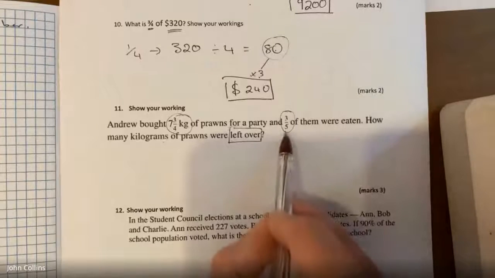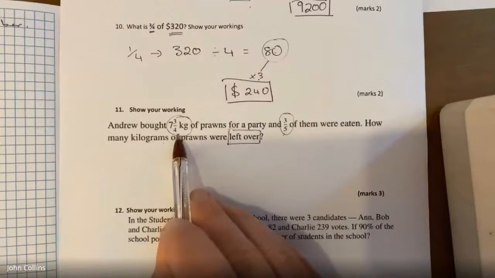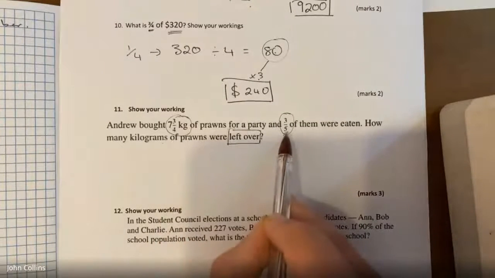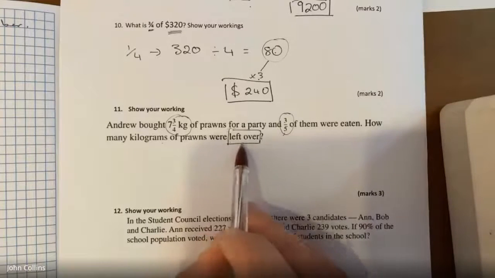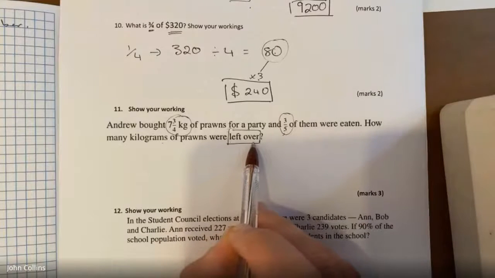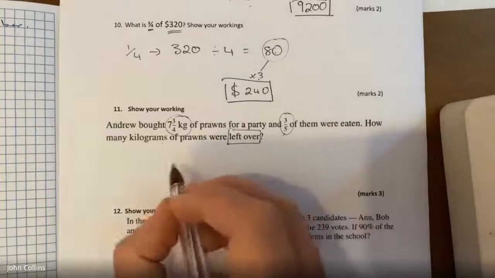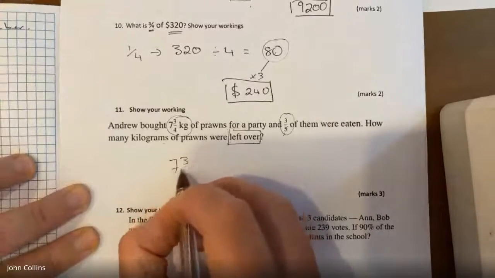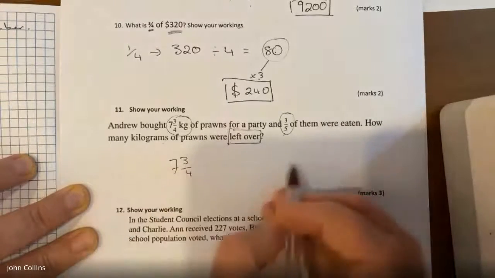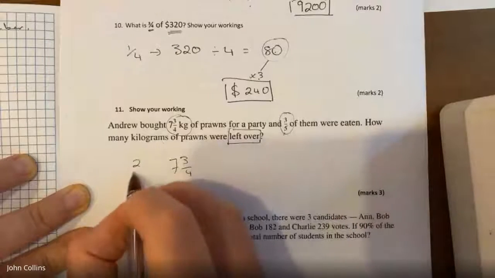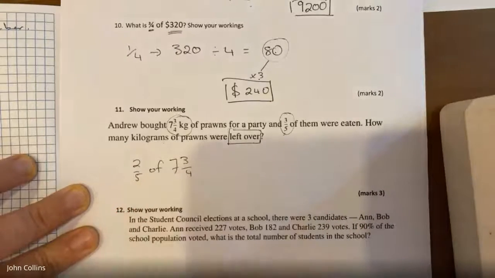So I want to get 3/5 of this. Or I could get 2/5 of that, because that's what's left over. So I've 7 3/4, and I want to get, well, I actually want to get 2/5, not 3/5. 2/5 of 7 3/4.